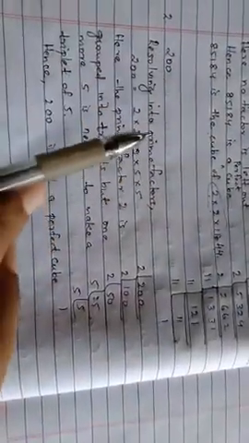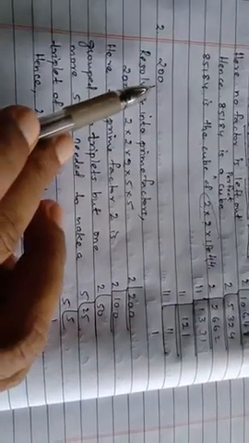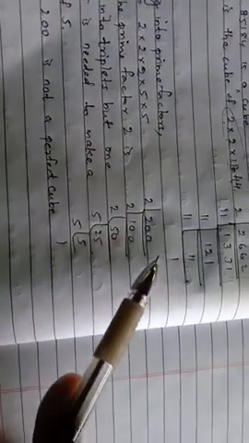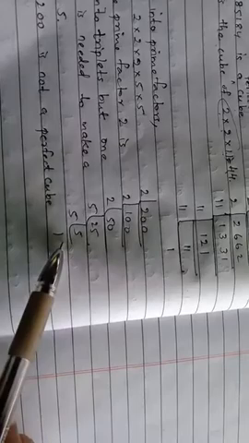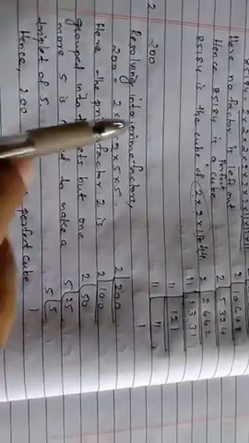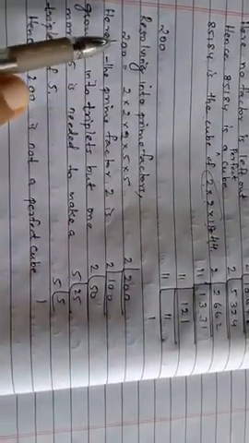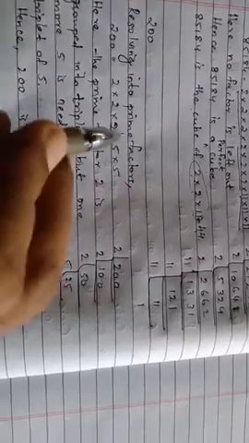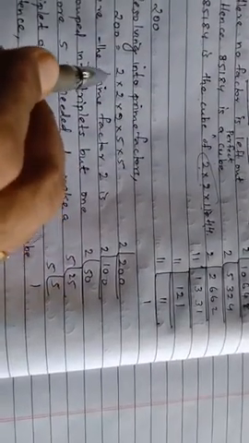Now second example, 200. To check whether the given number 200 is a perfect cube or not, first do the prime factorization. Here the prime factorization of 200 is given. Then resolving into prime factors, we can write 200 as 2 multiplied by 2 multiplied by 2 multiplied by 5 multiplied by 5. Then third step, we have to form groups of triplets.